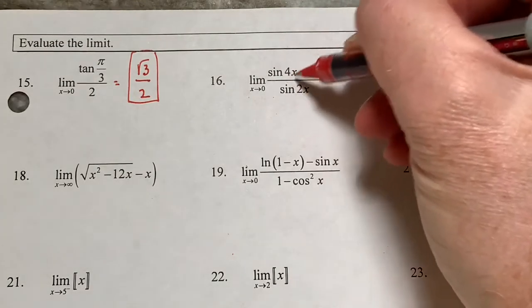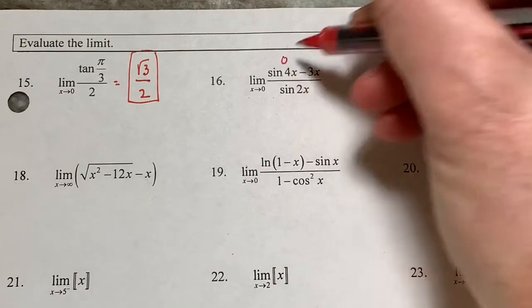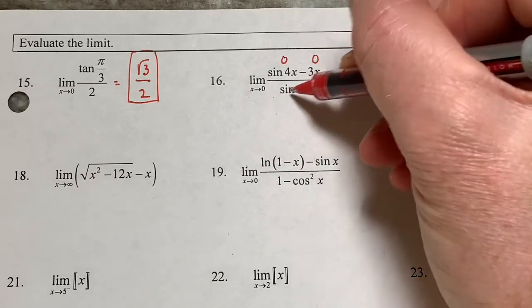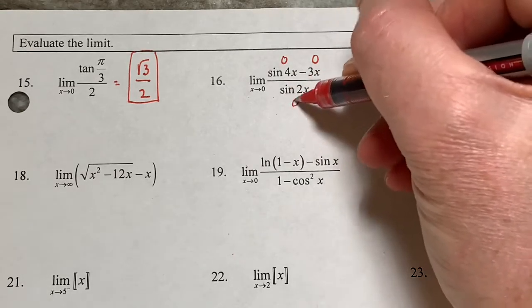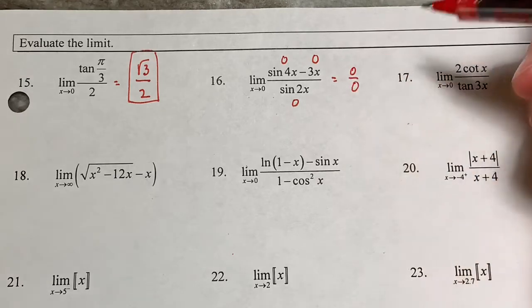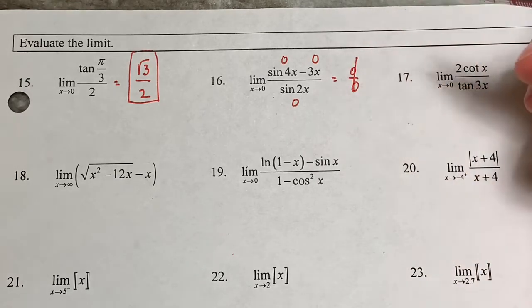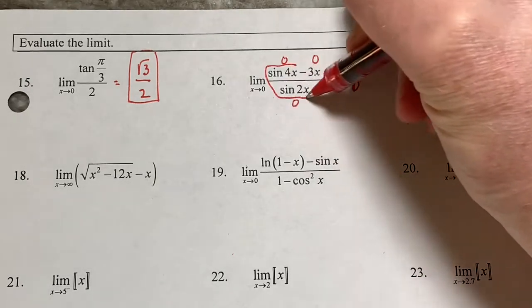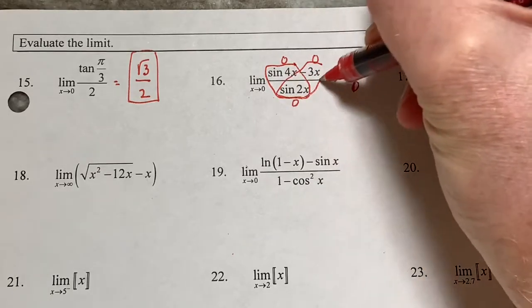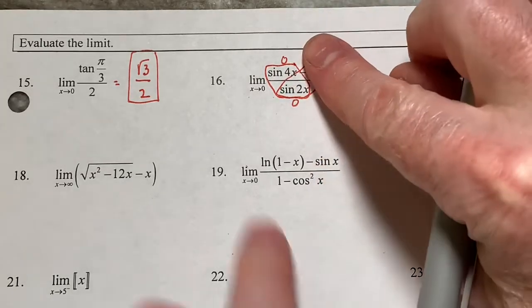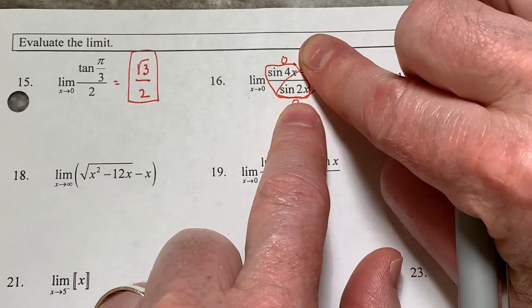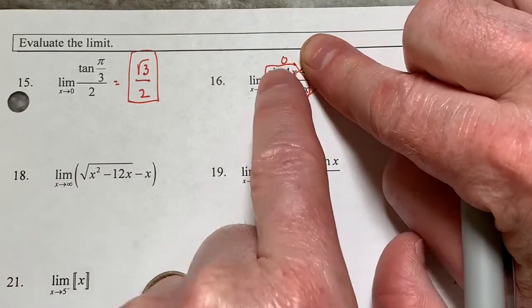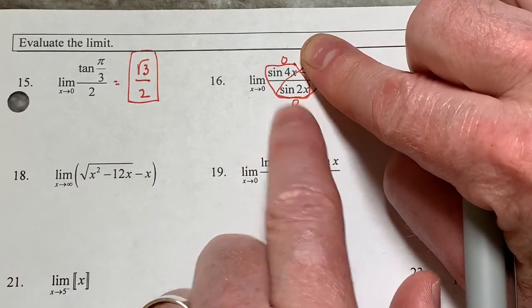Number 16, plug a 0 in. Sine of 4 times 0 is sine of 0, that's 0. 3 times 0 is 0, and sine of 2 times 0 is sine of 0, that's 0. So I'm getting 0 over 0. What does that mean? There's a hole. It's not an answer. So I'm going to put this over this and that over that. And when I put sine of 4x over 2x, it's one of my rules. And again, it gives me 0 over 0, guys. That's why I can use the rule. So 4/2.